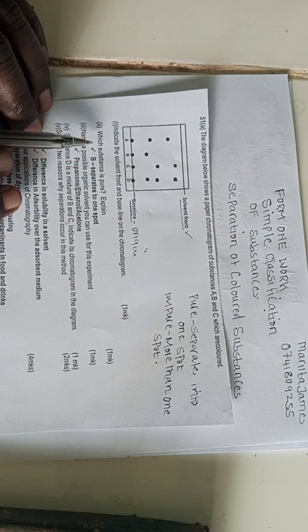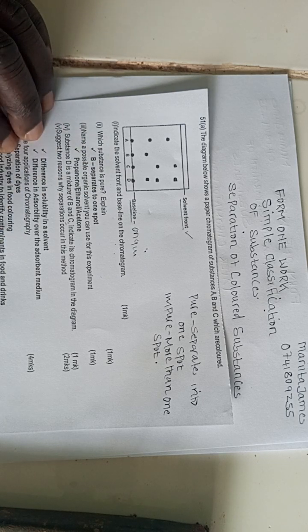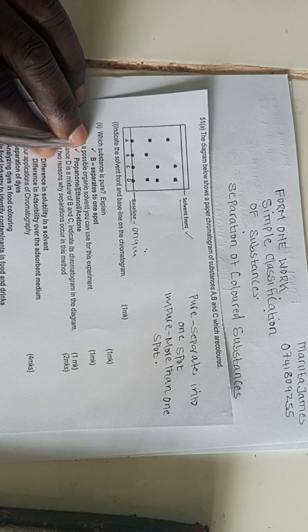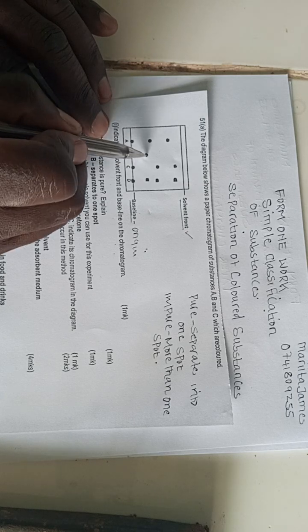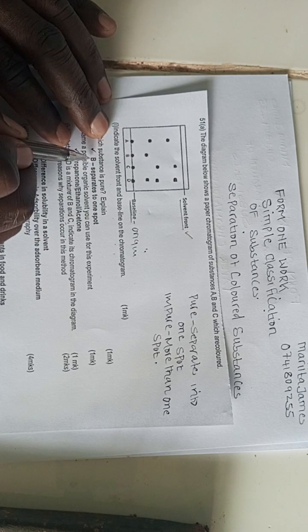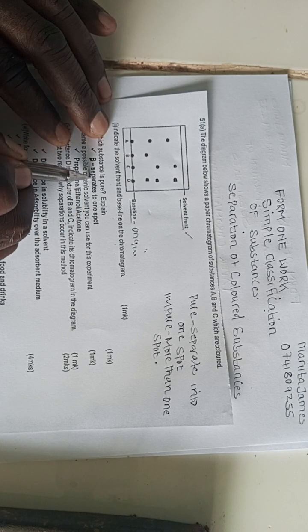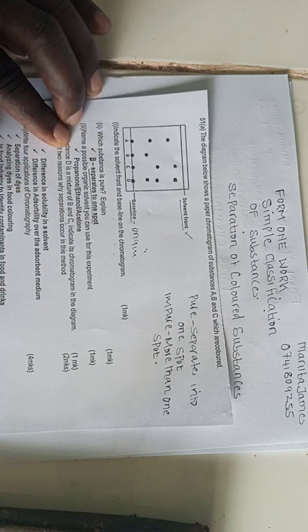Now, from our question, which substance is pure, you need to explain. You can look at P because it separates into only one spot. So this is P because it separates into one spot. If you are asked also to give the impure substance, it separates as more than one spot.